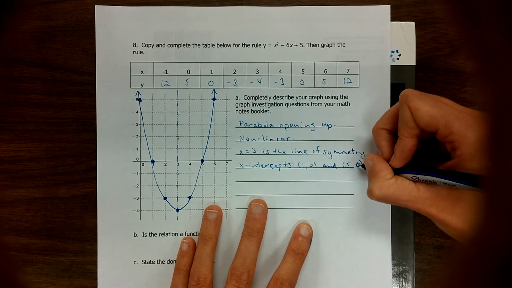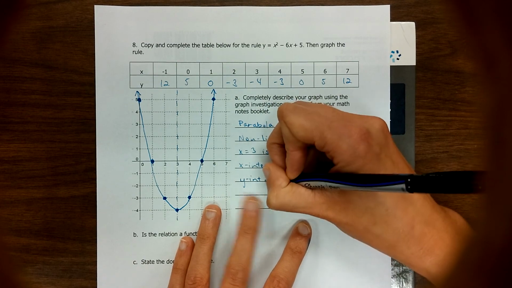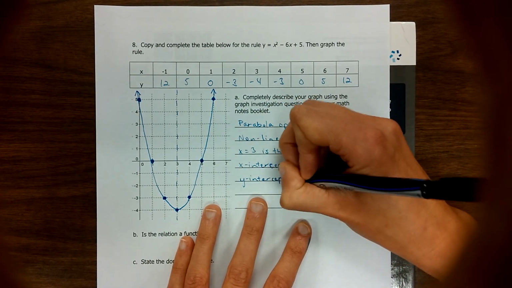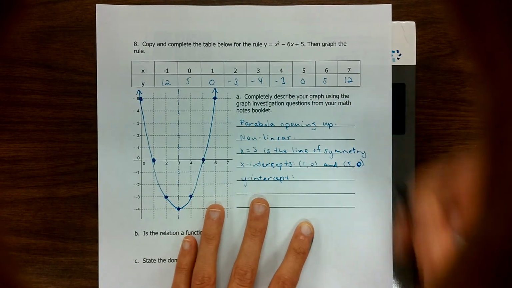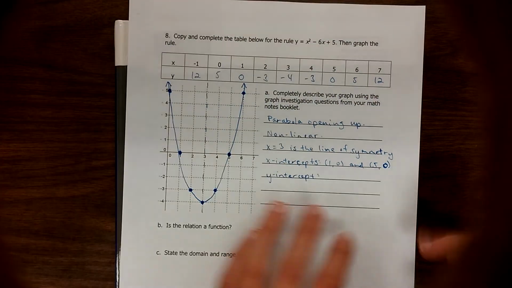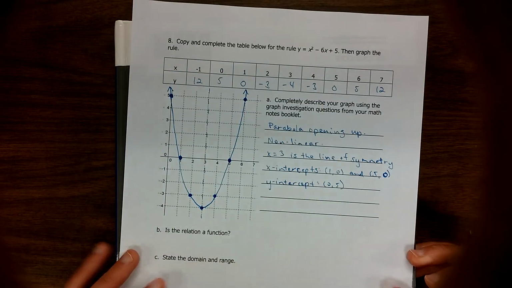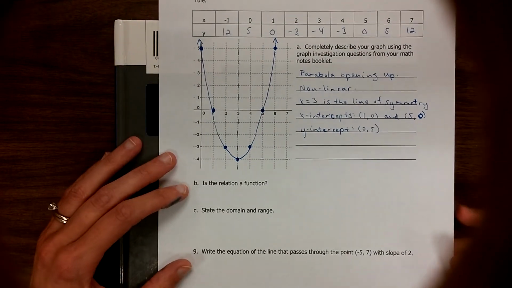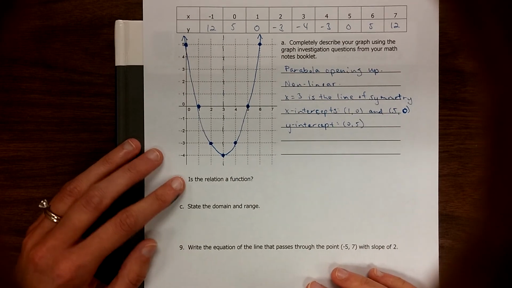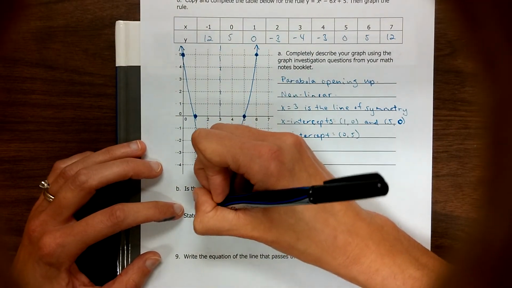And then I also want to say where my y-intercept is. For my y-intercept, there's just one where it crosses the y-axis, and that is at (0, 5). And then down here, it asks us a couple other questions. So it asks whether this is a function. So we're going to say, yes, this is a function.